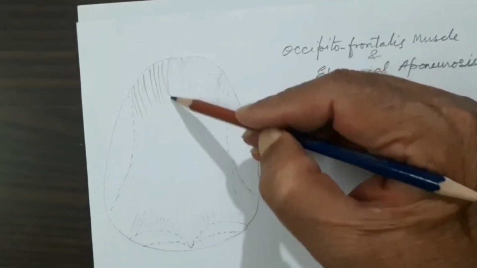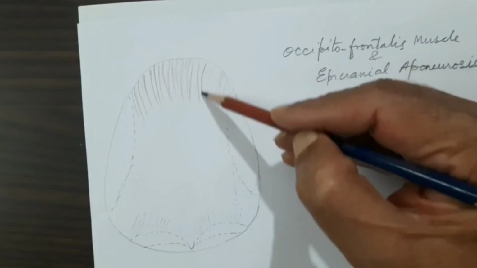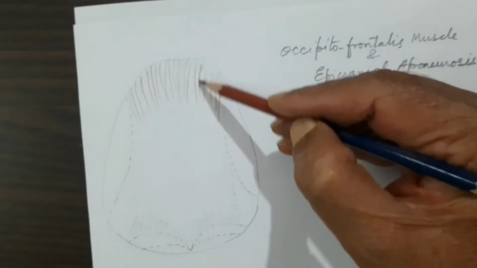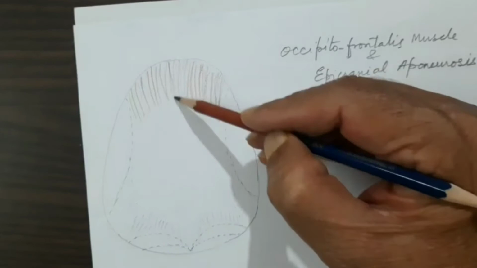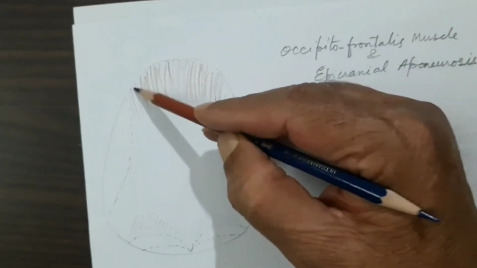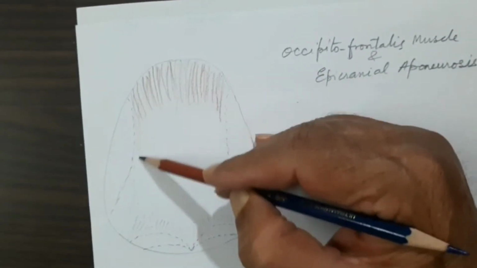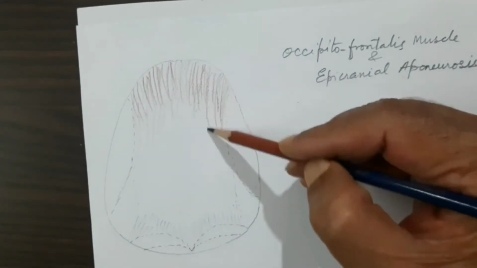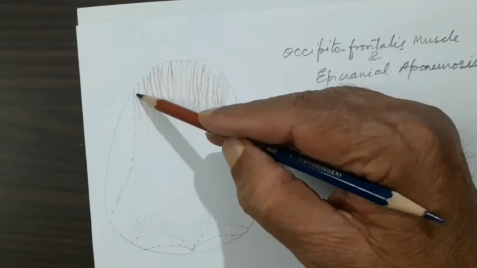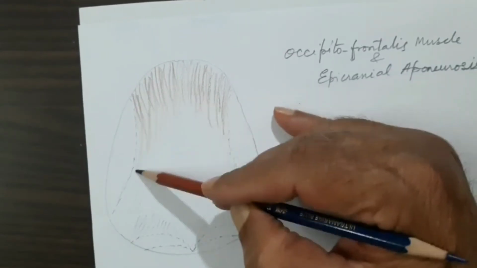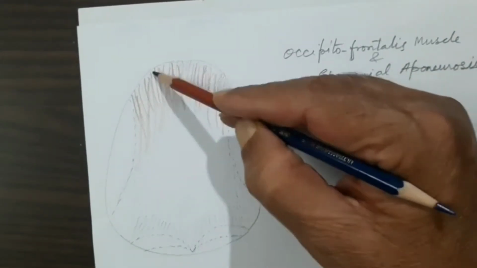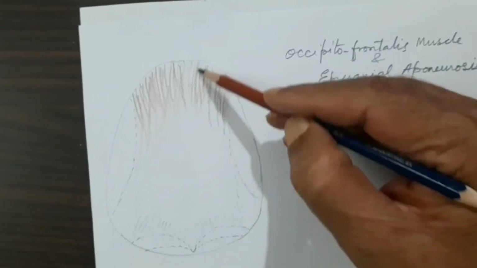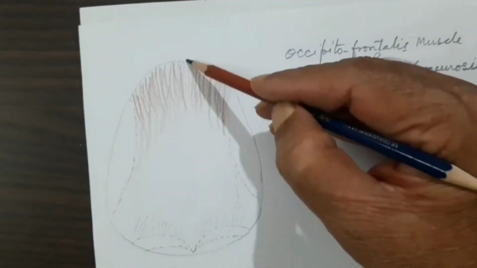It takes origin from the undersurface of the skin of the forehead, including the undersurface of the eyebrows, which lies superficial to the superciliary arches, which is nothing but the ridge above the superior orbital margin. So this is the frontal belly of the right and left side.